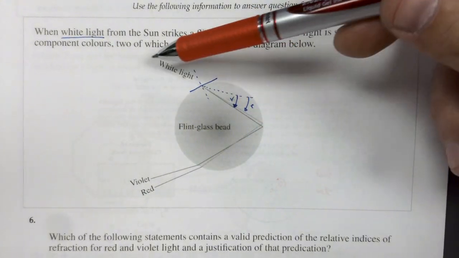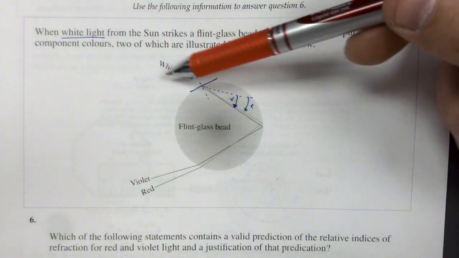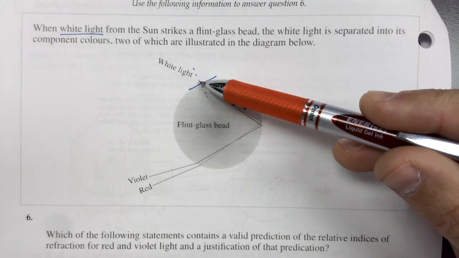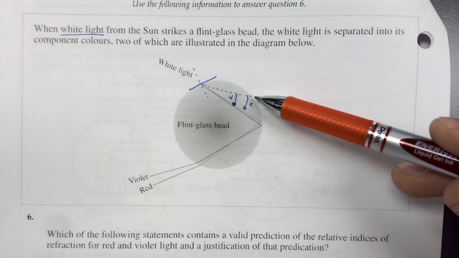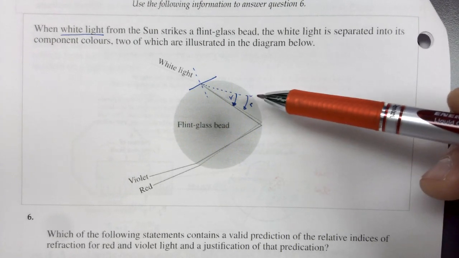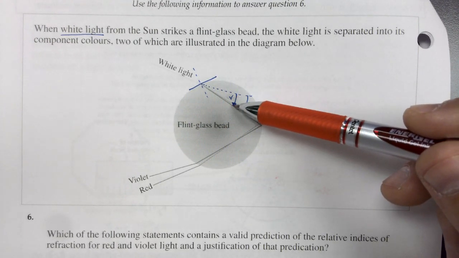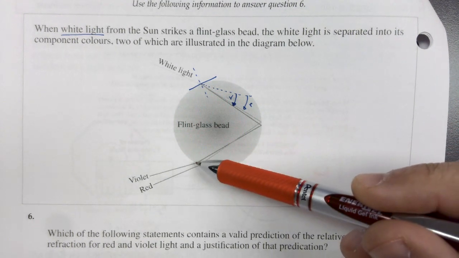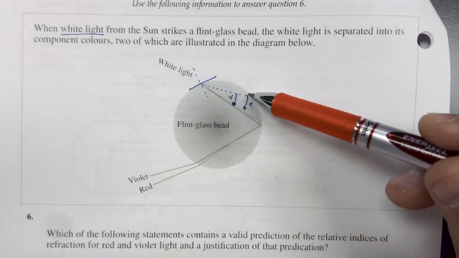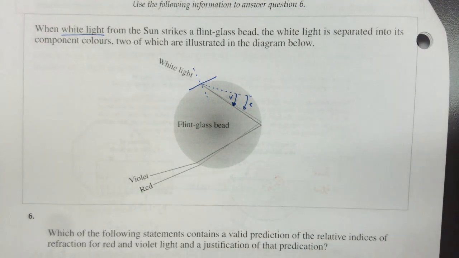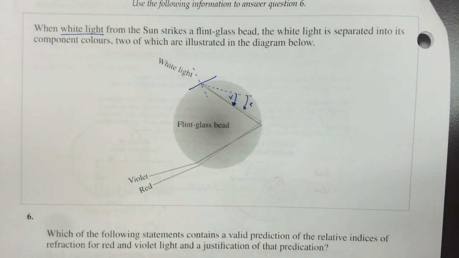Now I've gone back. You can kind of see this white line represented here, not really. But if that white light had gone straight through without refracting, it would have gone essentially straight here. And then what we know is that violet refracts more than red. So we've got violet refracting more. If we trace it through, it connects with the violet. We have red refracting less. So that's the key idea here when we're dealing with different colors, is that violet refracts more than red.